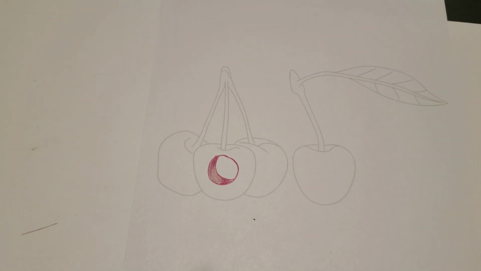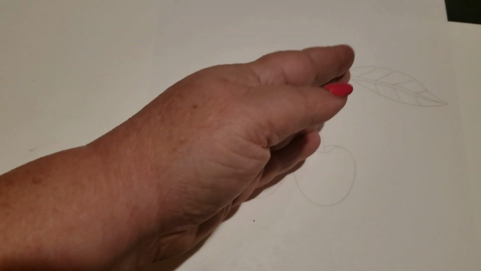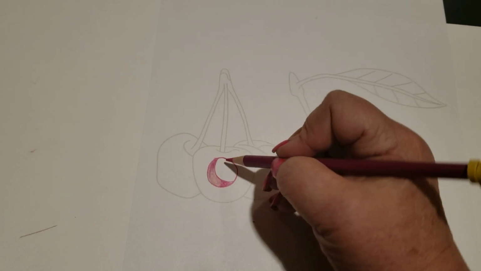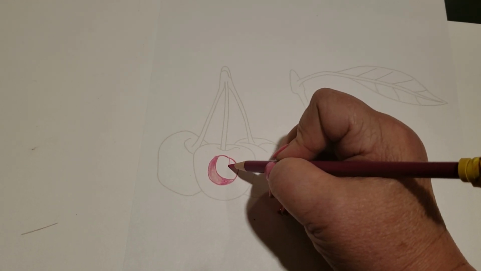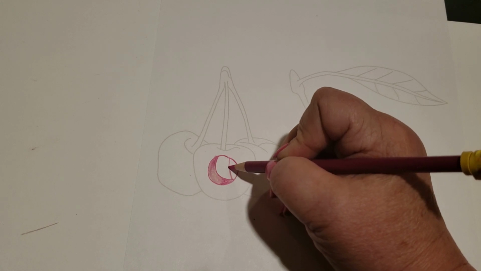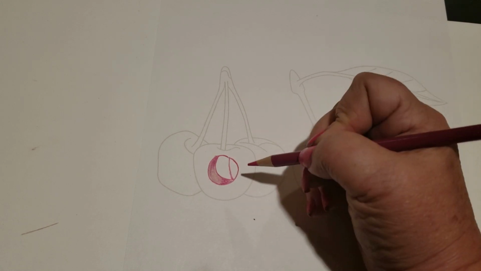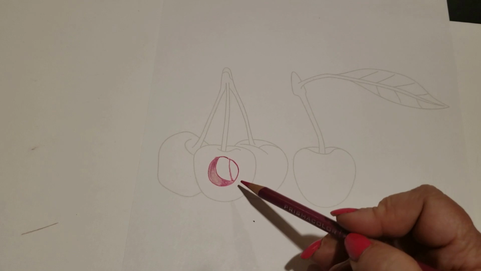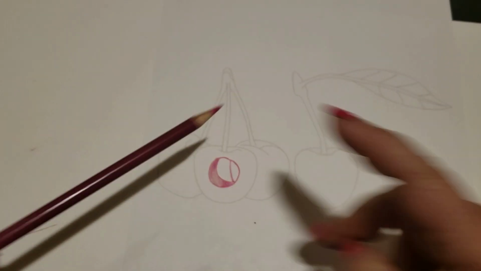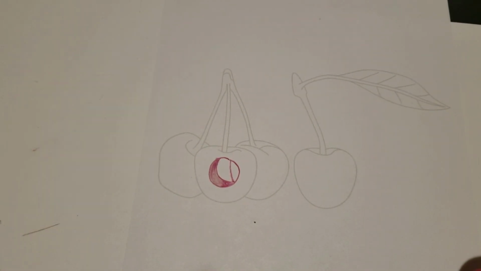Like that. Anything that you could see through, which would be this part of the cherry on the other side, you would draw in. So now you have the cherry with a hole in it.